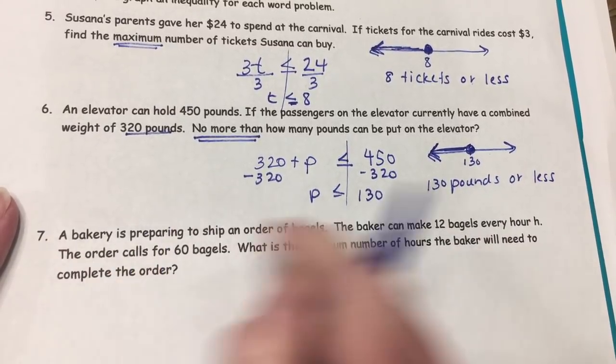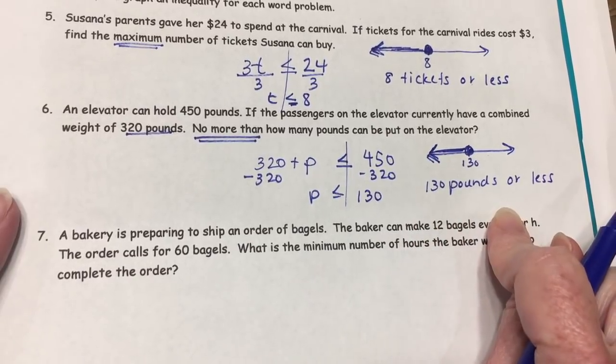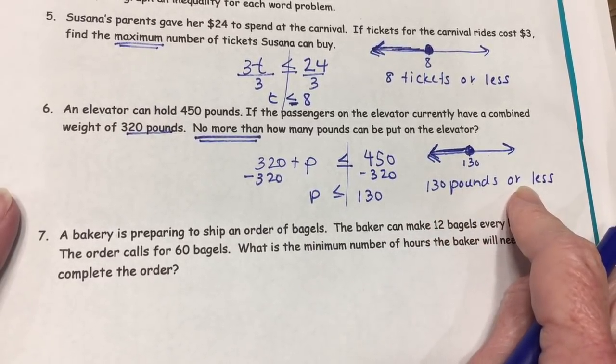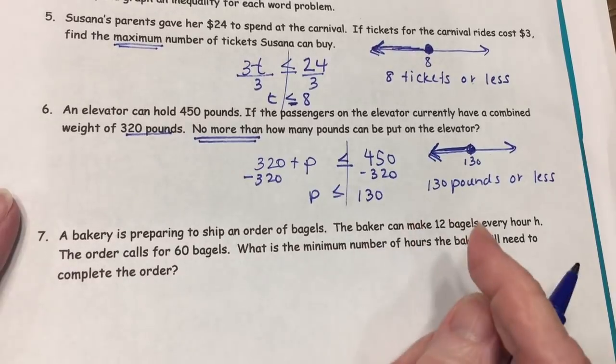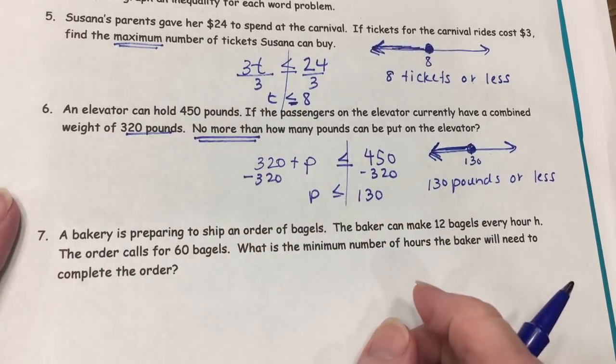Okay, I could put 1 more pound on the elevator. I could put 0 more pounds. Okay, it doesn't really make sense to say negative pounds. But 130 pounds or less on the elevator without exceeding the 450, which is the maximum the elevator can hold.